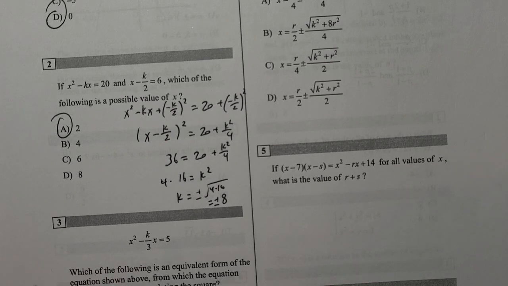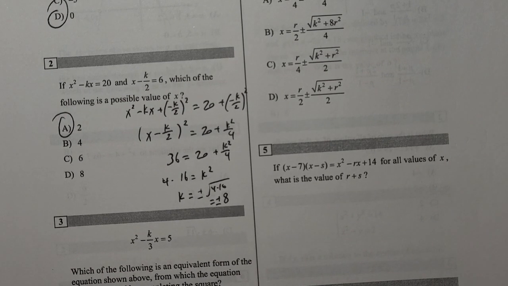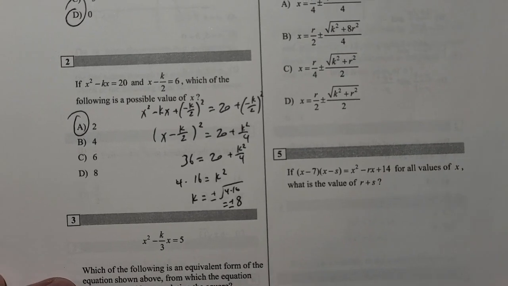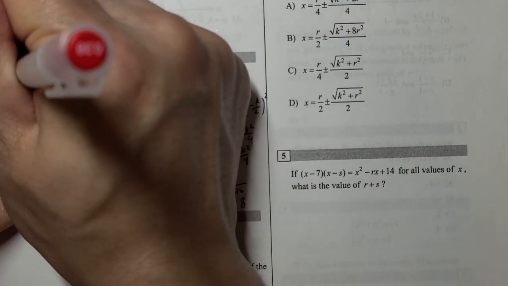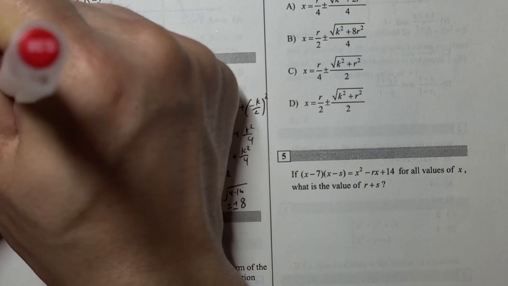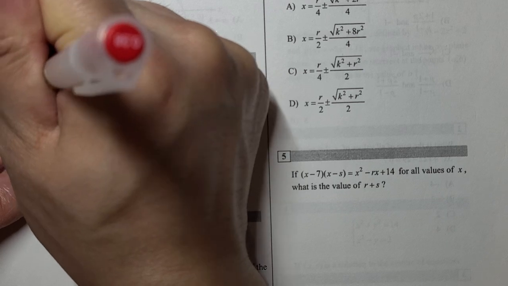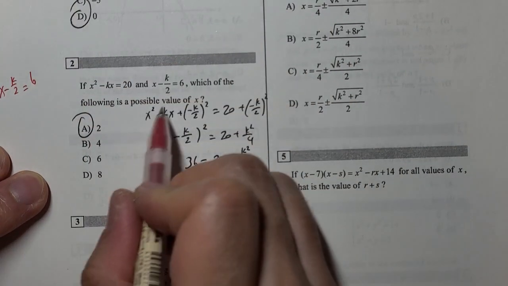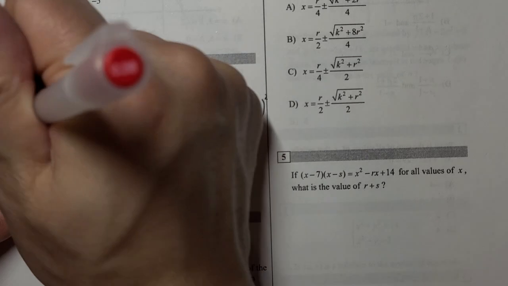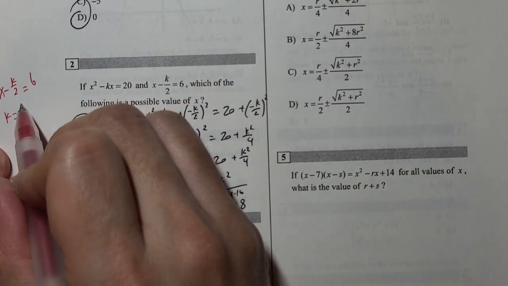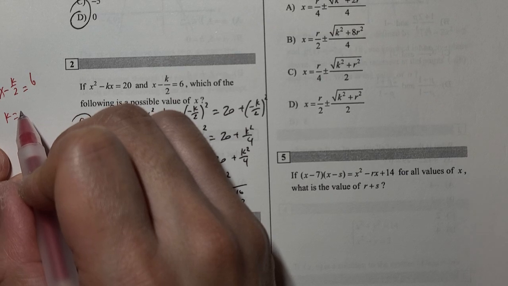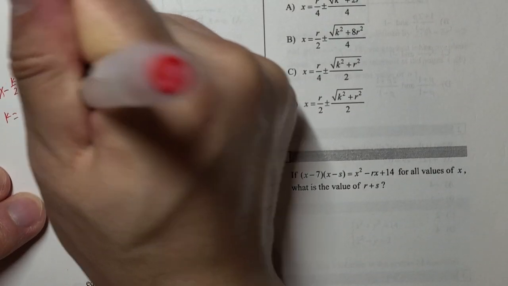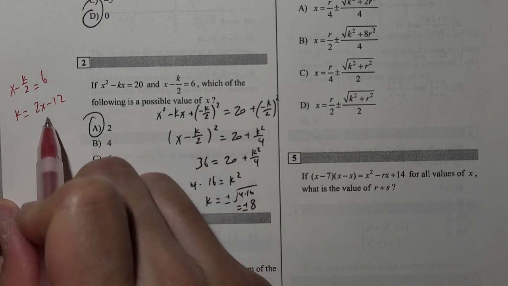Exactly, I completed the square. Actually, now that I looked at my solution, that I solved this one before, it looks like I did it a totally different way. So let me show you what I did. A different way to do this without completing the square looks like x minus k over 2 equals 6, right? So we can write this as k is 6 minus x times minus 2, which is 2x minus 12. Okay? K is 2x minus 12.